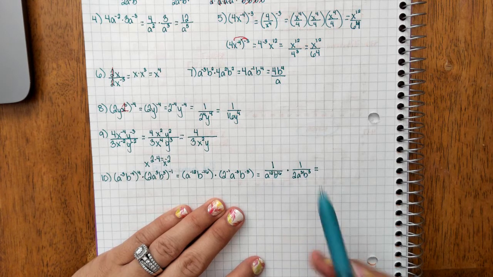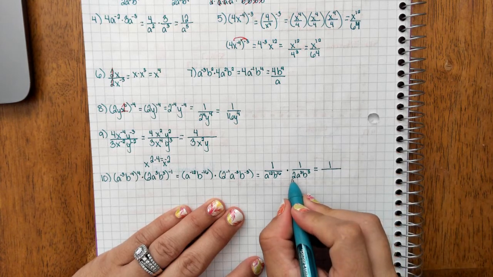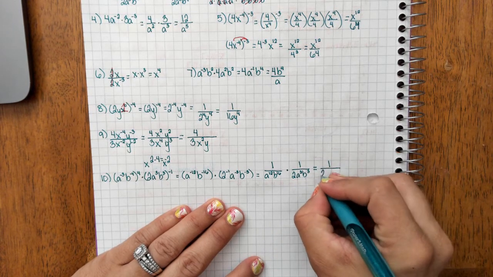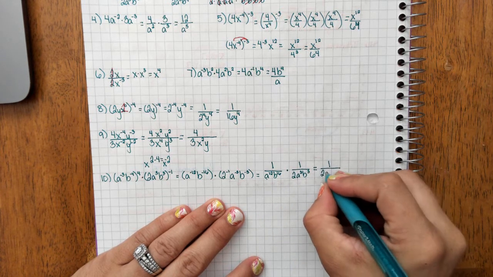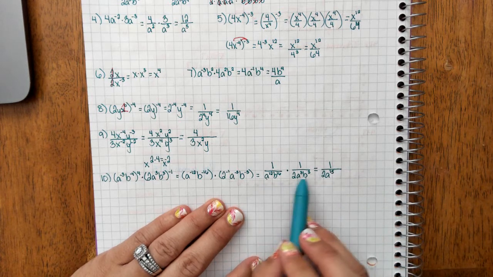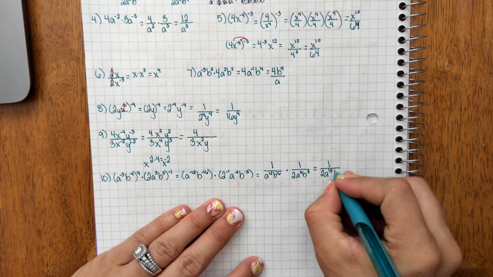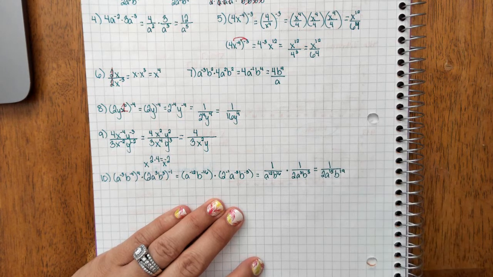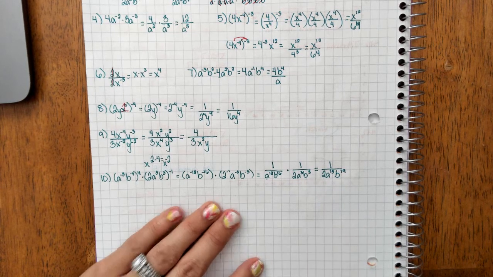Numerator times numerator, 1 times 1 is 1. Here, my only coefficient is the 2. A to the 12th times a to the 3rd is going to be a to the 15th, and they're all in my denominator, so we just add those exponents. And then b to the 16th and b to the 3rd, I get b to the 19th. So 1 over 2a to the 15th, b to the 19th.